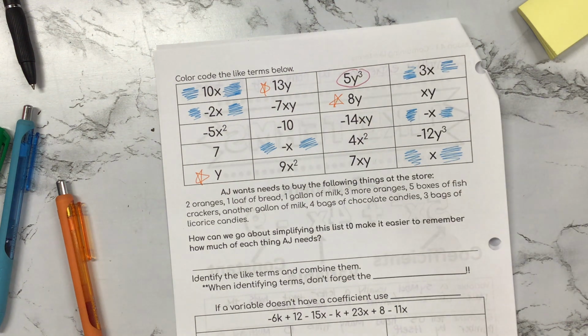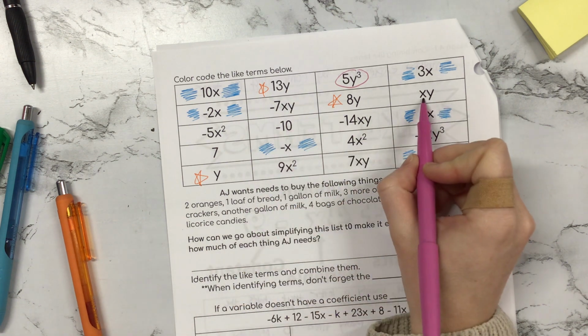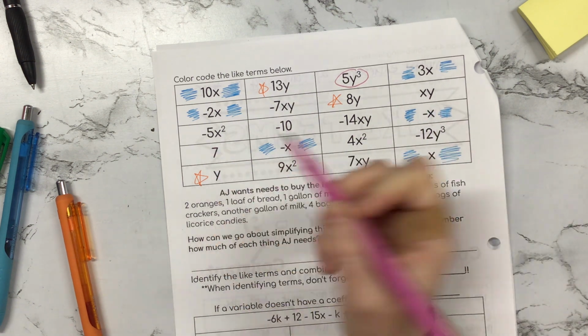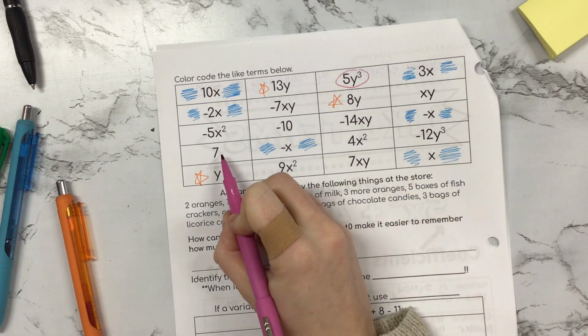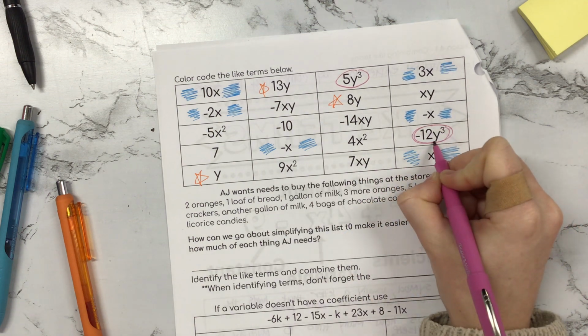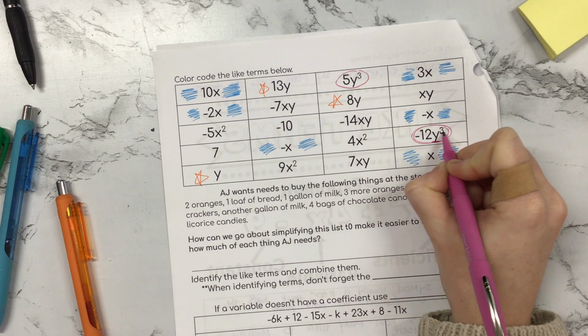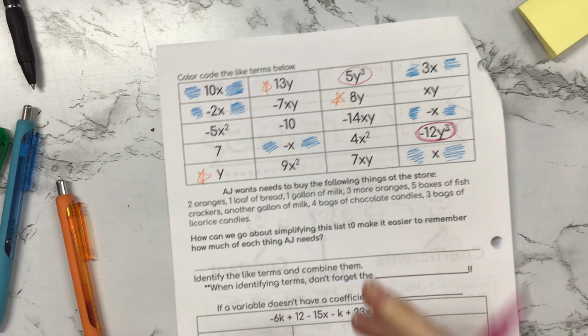All right, so 5y cubed, or to the third power, I need it to have a y and an exponent of 3 to be a like term. So this has a y but no exponent, an x and a y, just an x, no y, xy. So this one has the same variable and the same exponent, so they are like terms. And then that's it for that one.